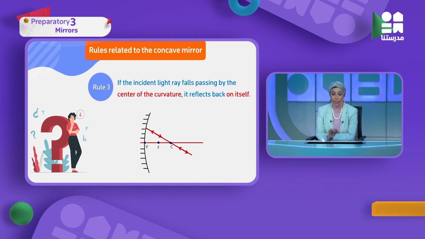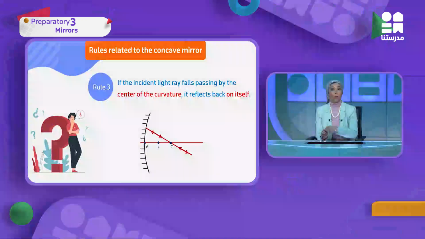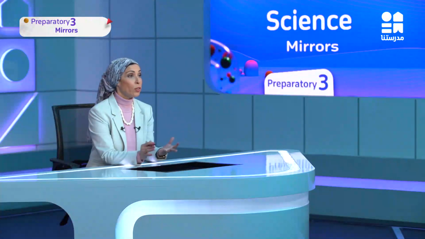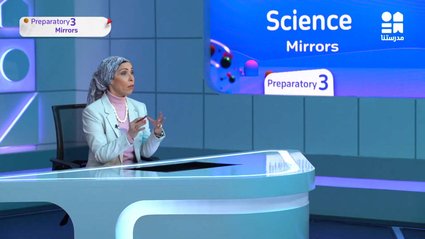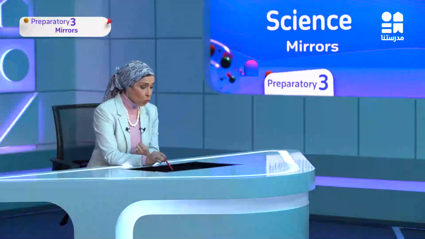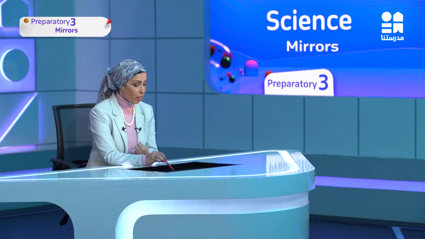This type of question may be like: complete what happens to the light ray if it passes on the focus. You will say it reflects parallel to the principal axis; passing by the center of curvature, it reflects on itself. But they won't ask you to write the rule. But you have to know how to use it in drawing the cases of formation of image in the mirror. All this we were seeing the rules to see how the image is formed. Let's go and pass to the cases related to the concave mirror.